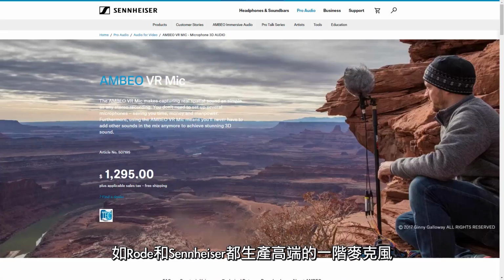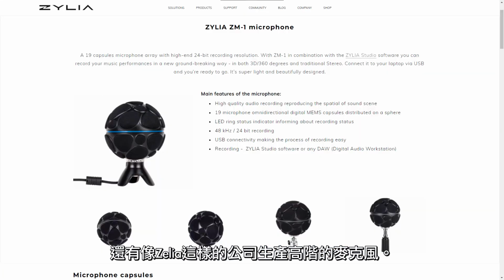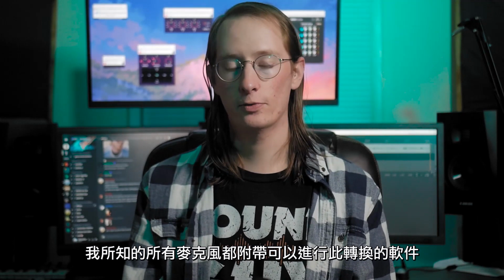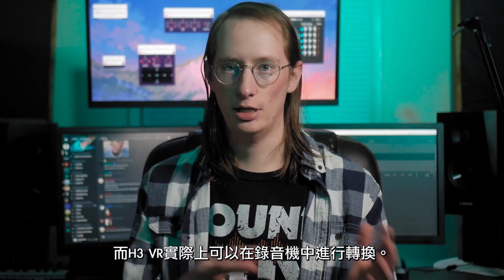Rode and Sennheiser both make higher-end first-order microphones, and there are companies like Zylia that make higher-order microphones. All of these microphones capture audio in what's known as A format, which is the raw information from the microphone capsules. In order to actually mix and process the audio, it must be converted to B format. Every microphone out there that I'm aware of comes with software to do that conversion, and the H3 VR can actually do the conversion in the recorder.